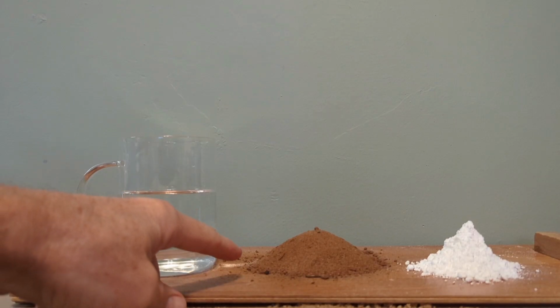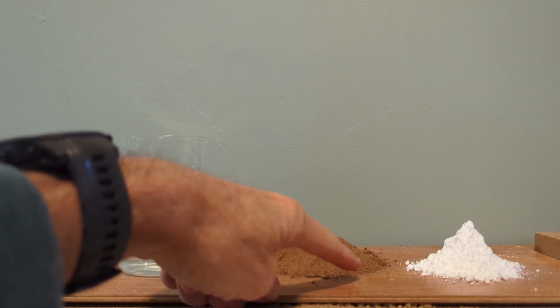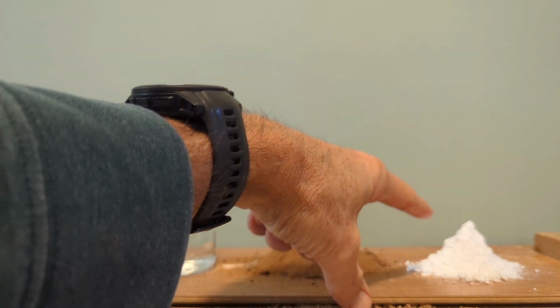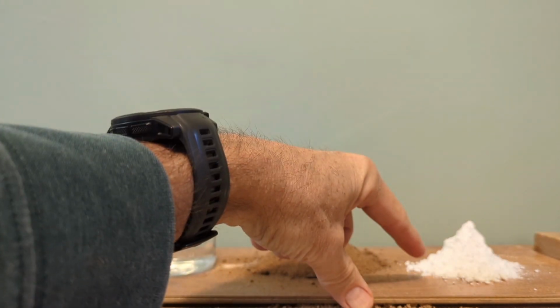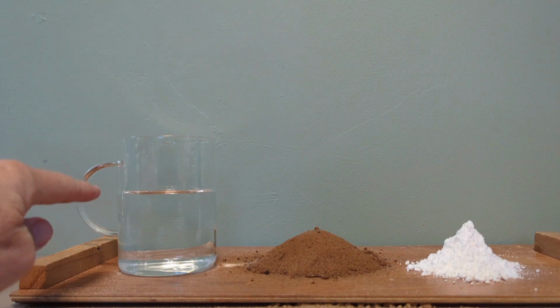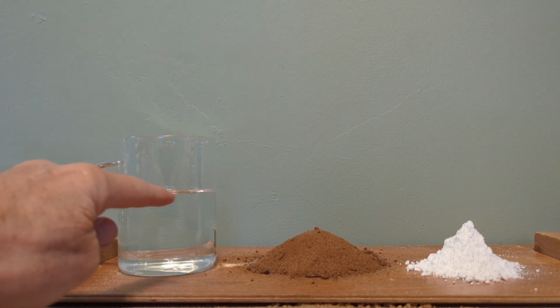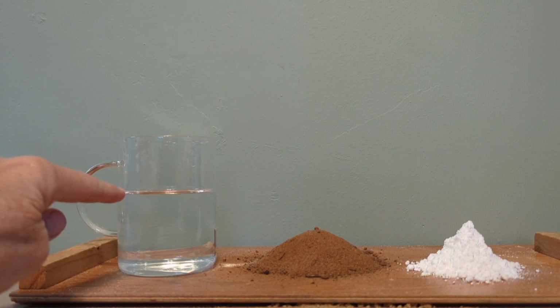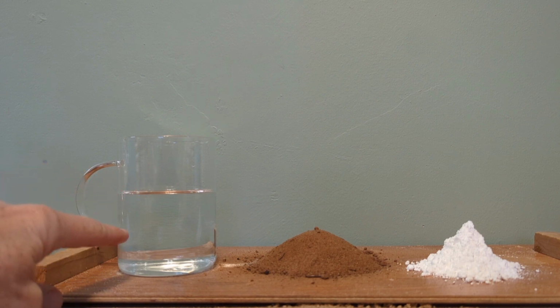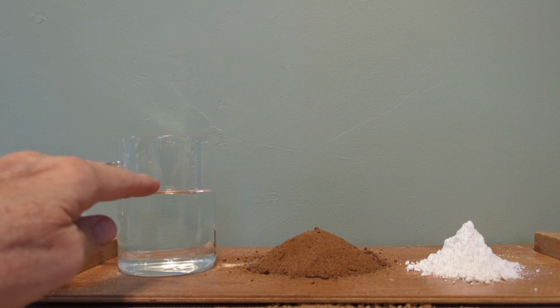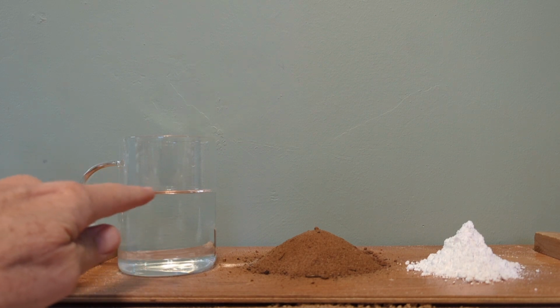So here we have friction and gravity. Here we have friction, gravity, and maybe a little bit of cohesion. And then here we have only gravity and cohesion. The water holds on to itself, but there's no friction. And so all the water molecules are holding on to themselves, and gravity is able to pull them to a flat layer here at the top.